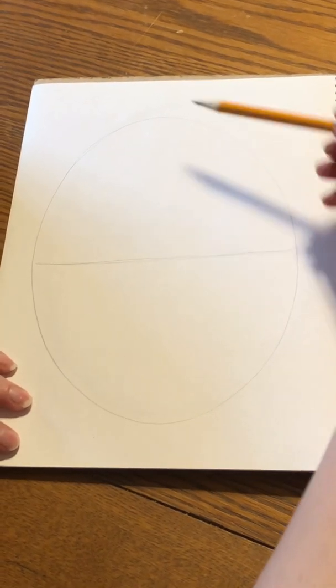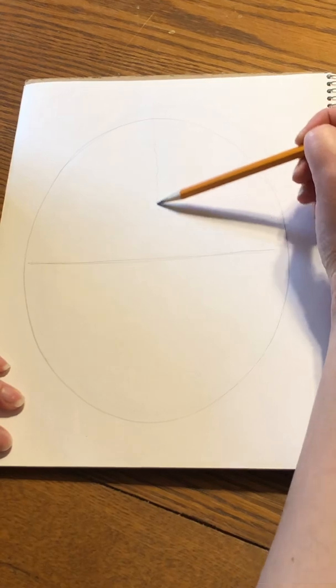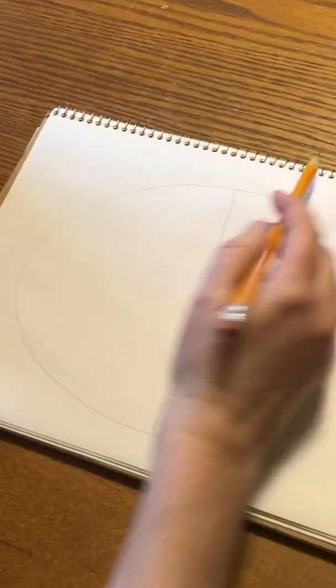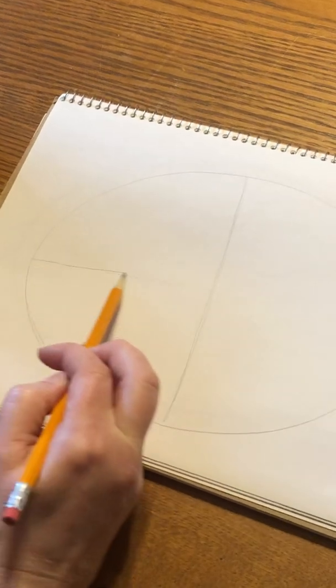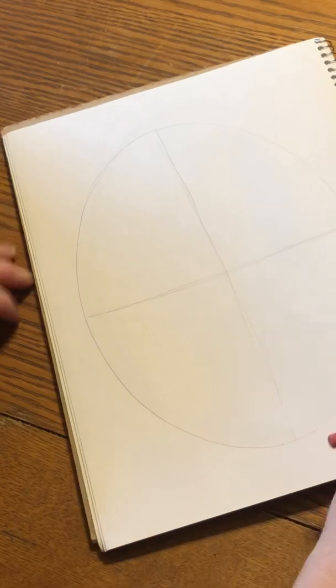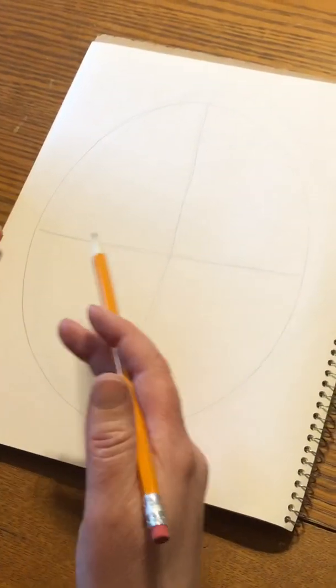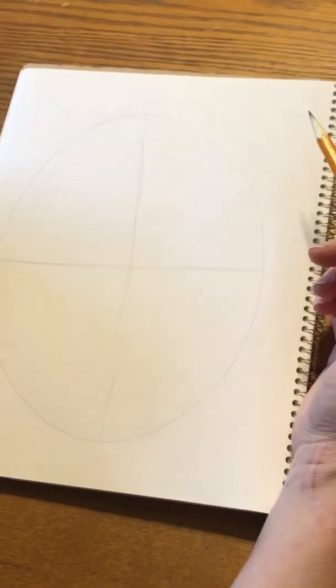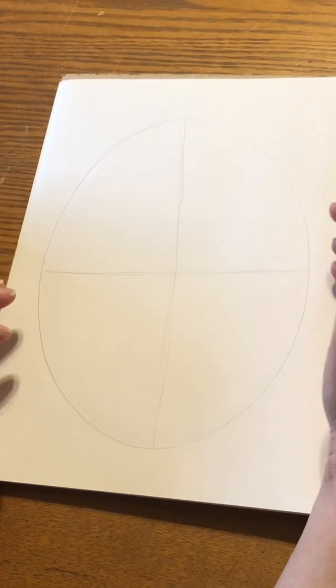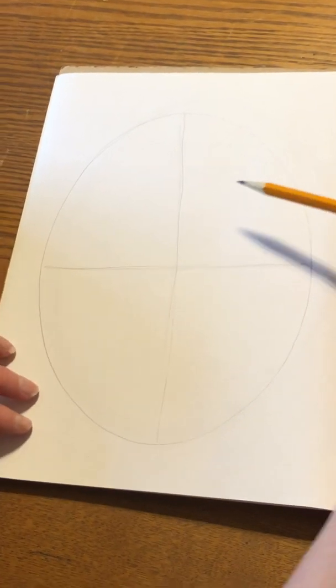Halfway vertically, the face is symmetrical. Oh, I just made a bumpy line because I ran my hand down the spiral. Okay. So the center, the face is symmetrical. Whatever we have on one half of our face, we have on the other half. You may have some extra things like a scar or a freckle or a mole or something like that, but for the most part, the face is very symmetrical.